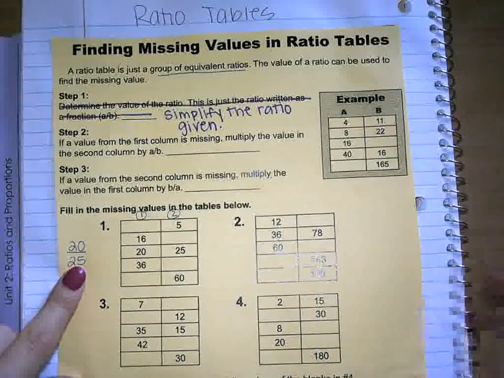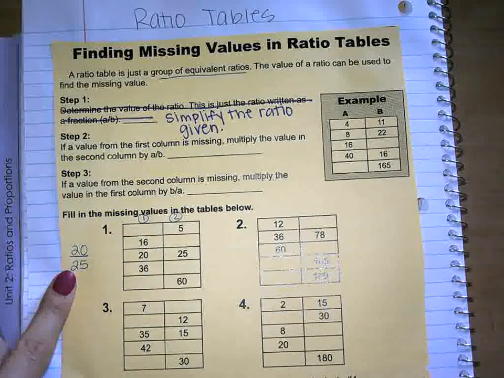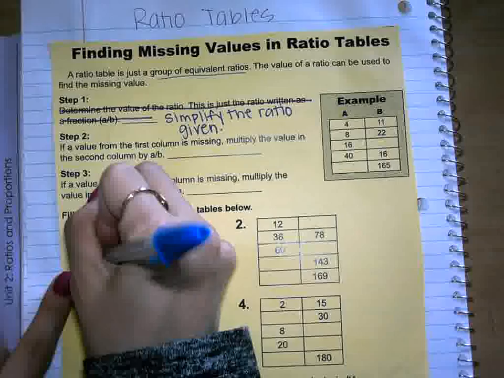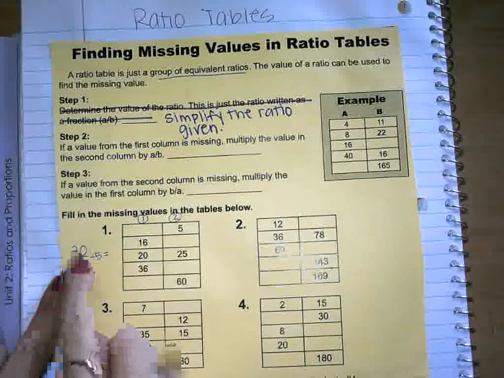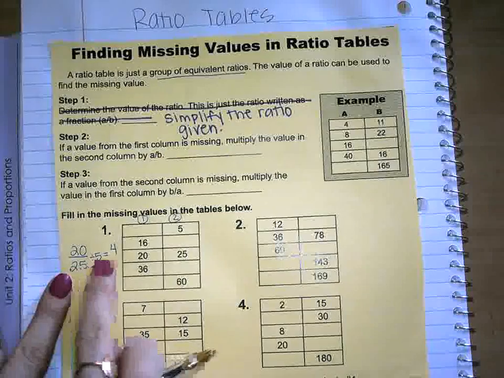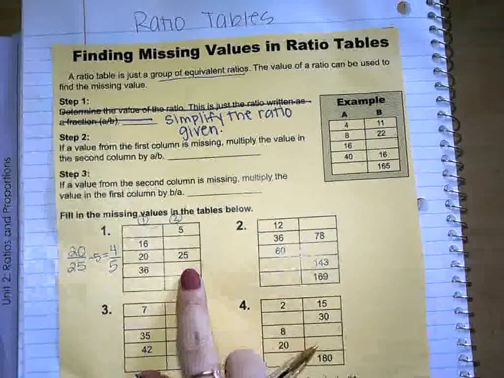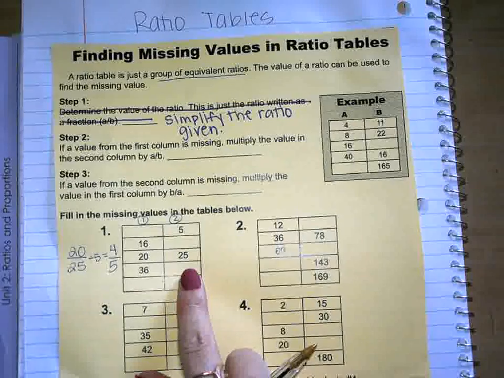So 20 and 25, what can I take out of 20 and 25? Hopefully everyone told me a 5, so I can divide by 5. 20 divided by 5 is 4. 25 divided by 5 is 5. So 20 25ths simplifies down to 4/5.